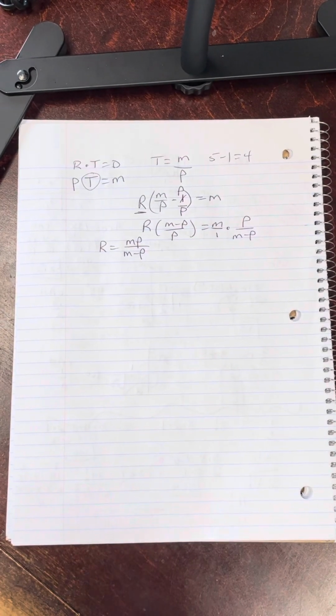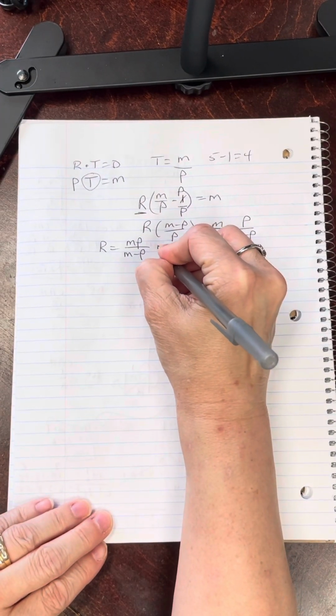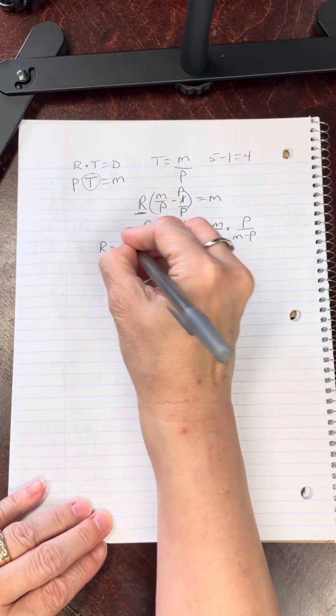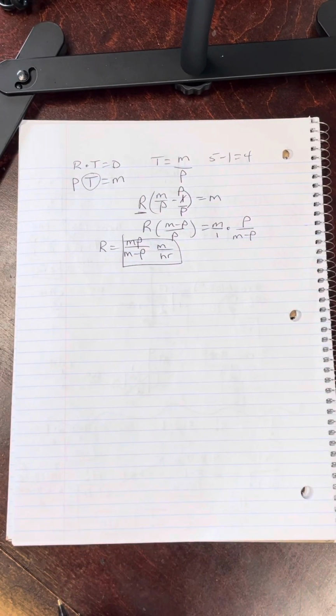And what was my rate in? It was miles per hour, so miles per hour, or you can write out miles per hour, just depending on how you wish to summarize it. Triple checking that answer. Oh, yep, there it is, bottom of the page. MP over, yep. All right, example 6 on the next page.